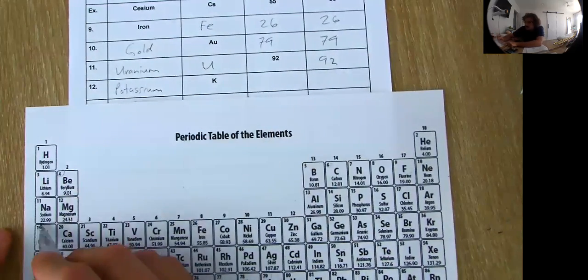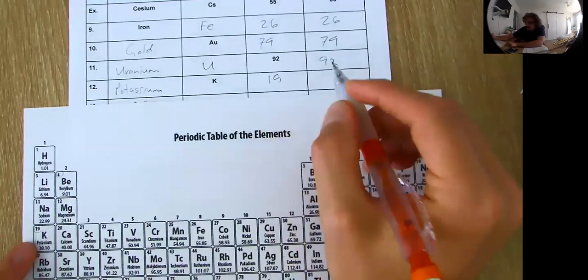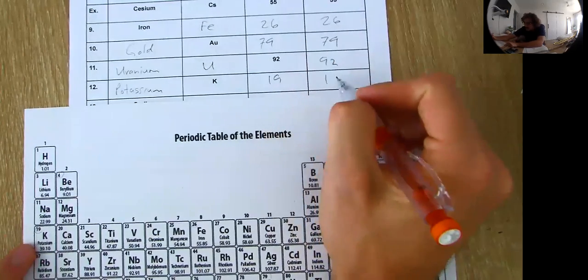And then, look at the number in the box. See, K, number 19. Its number of electrons when neutral has got to be 19.